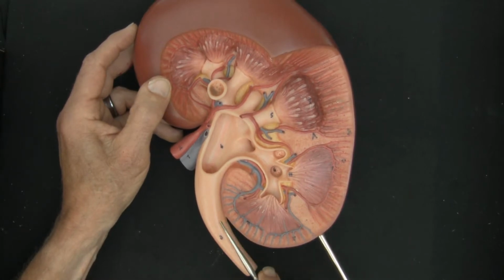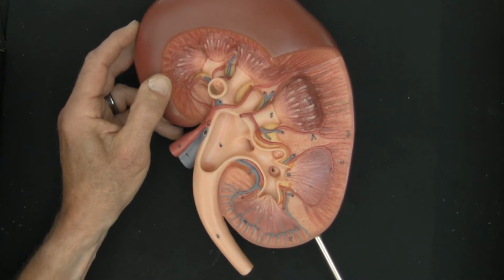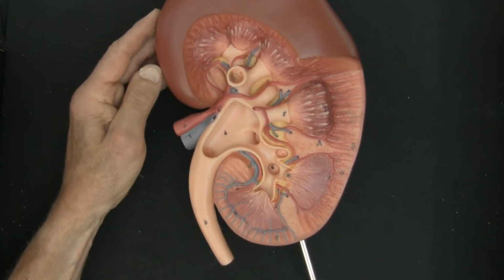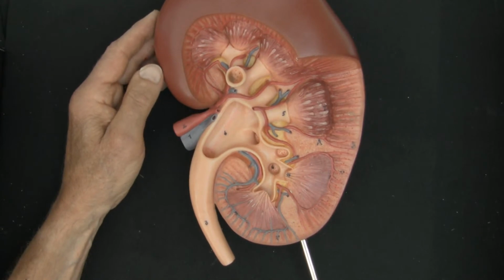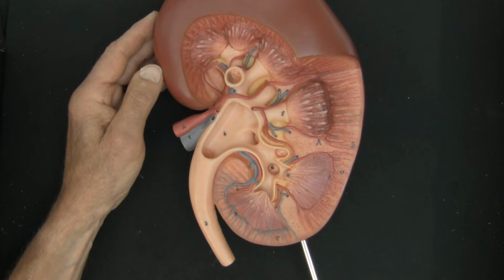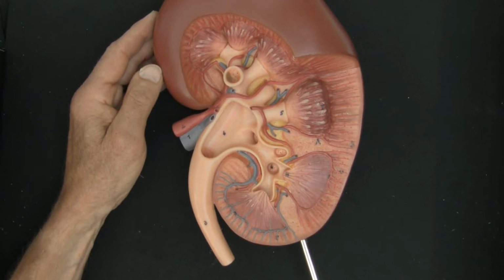The ureter travels retroperitoneally and eventually, of course, delivers the urine to the urinary bladder. In the figure you're looking at, the ureter is number 11, the urinary bladder number 12.